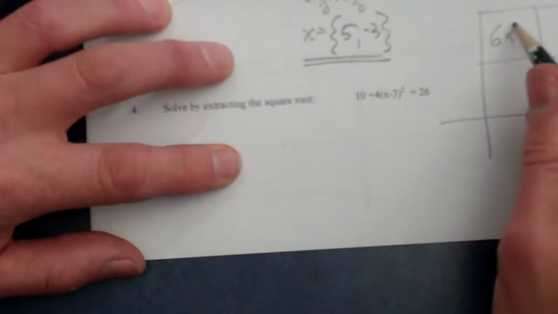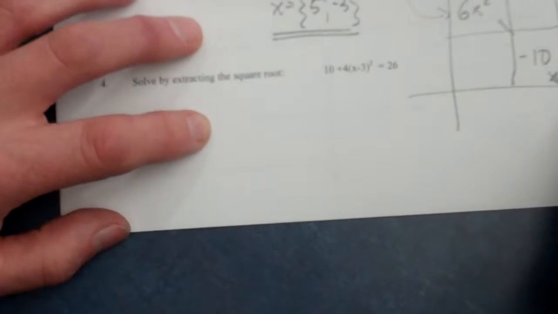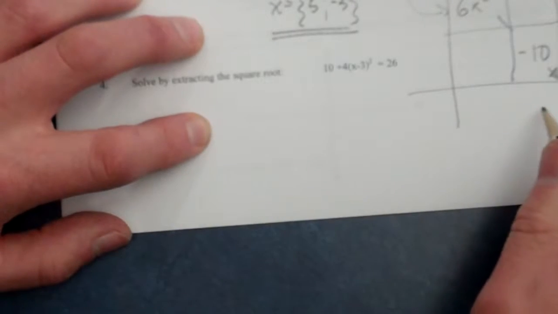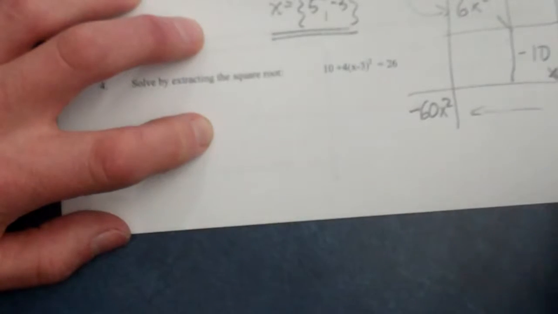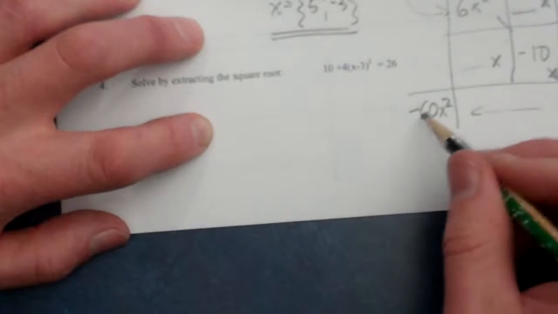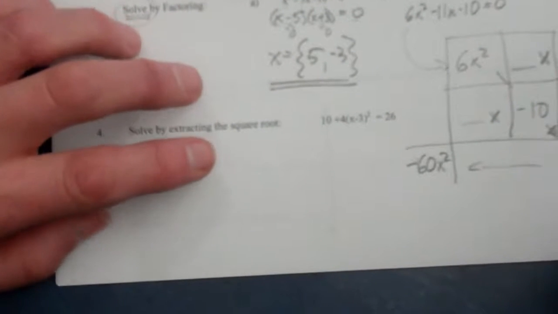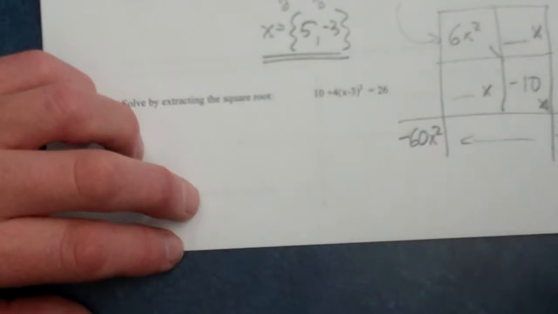I write the exact first term here. I write the exact last term right there, and then I multiply this way, and I write their product. That's going to be negative 60x squared. Well, I write that same thing over here, minus 60x squared. And then I look for numbers that each have an x in them that multiply to make 60, and then have this difference of that negative 11.